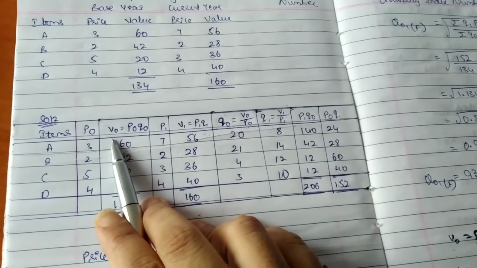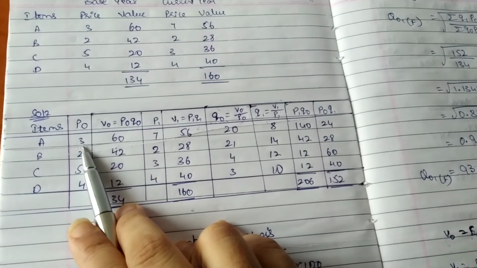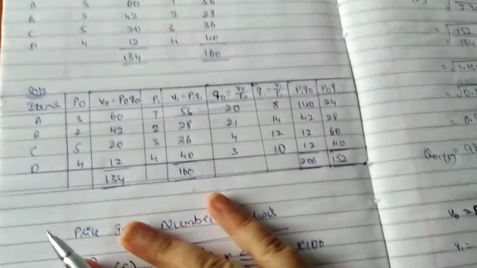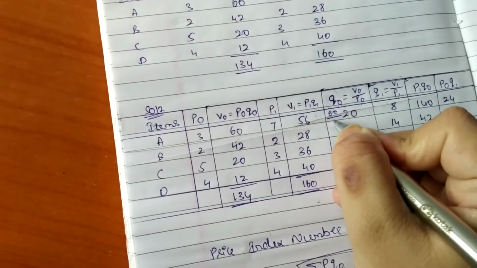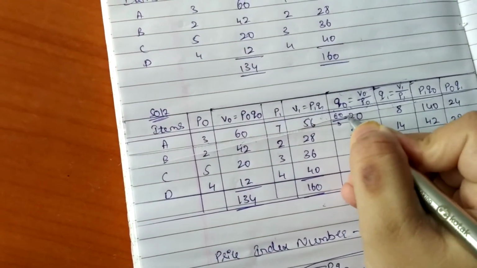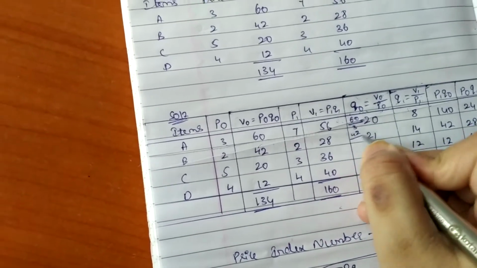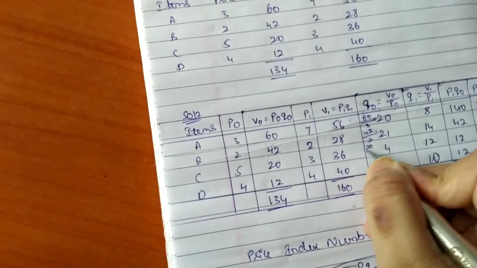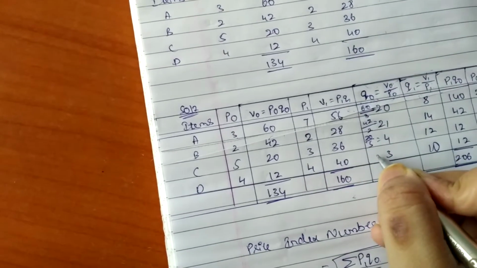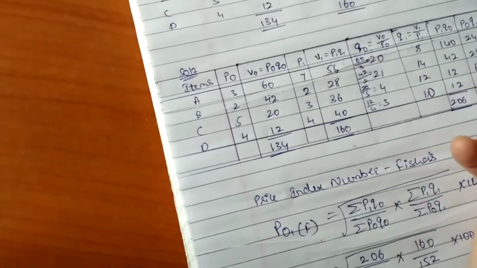Value of base year is 60. 60 divided by 3 equals 20. 42 divided by 2, which is 21. 20 divided by 5, 4. 12 divided by 4, 3. Clear?